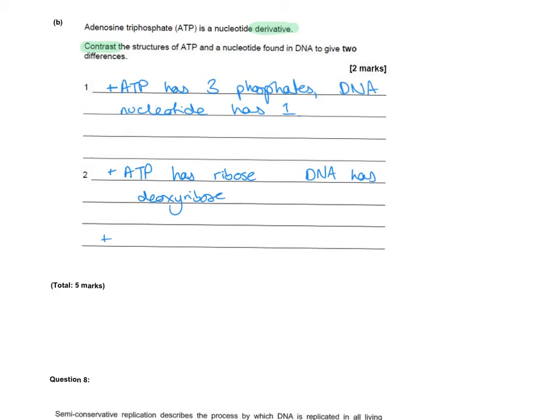Finally, ATP is a very specific molecule because there is such a thing as CTP, GTP, and TTP, but ATP is the one we mentioned because it's the one that's made in respiration and used to transfer energy around the cell. So the base is always adenine, whereas in DNA, the base could be one of 4. So it could be T, G, C, or A.